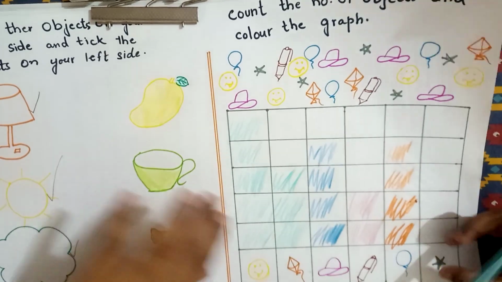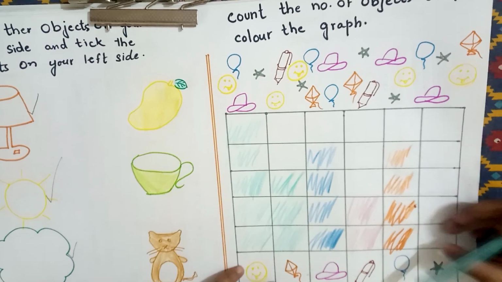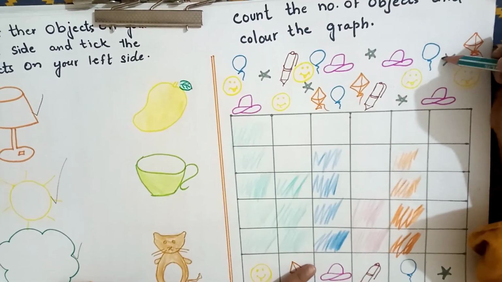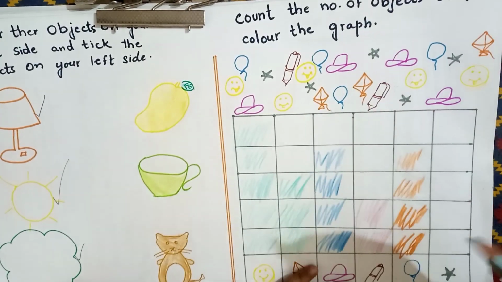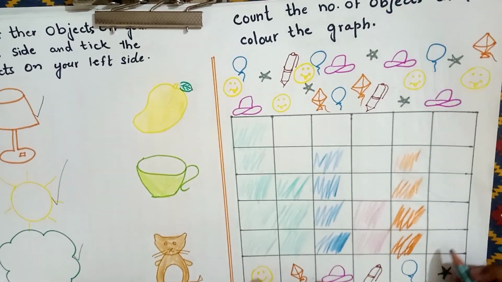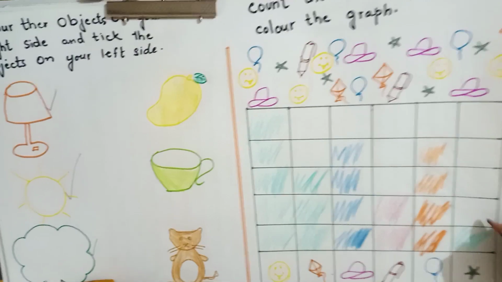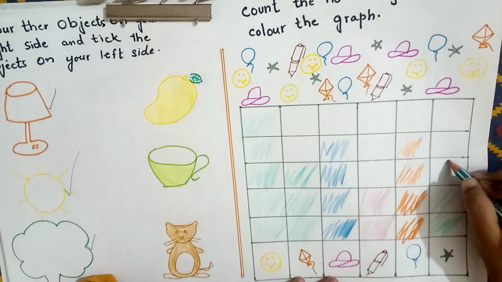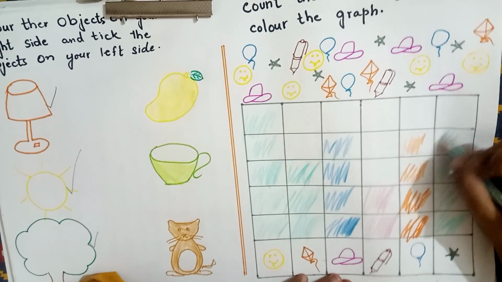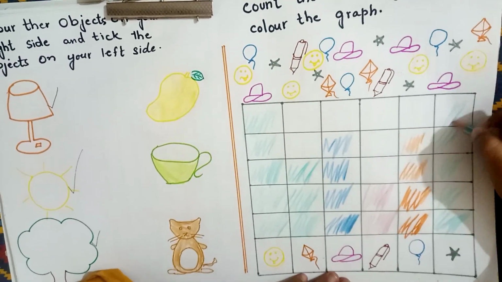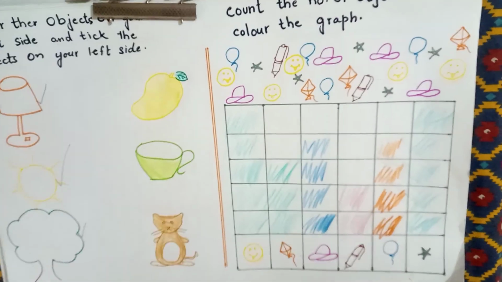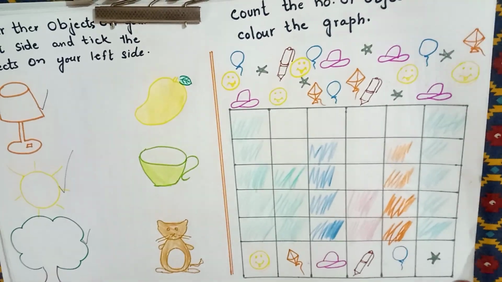So let's count the stars. 1, 2, 3, 4, 5. 5 are the stars. 1, 2, 3, 4, 5. That's done. Very interesting activity.